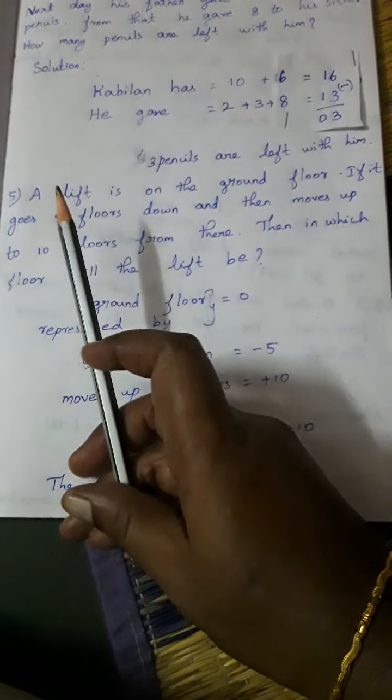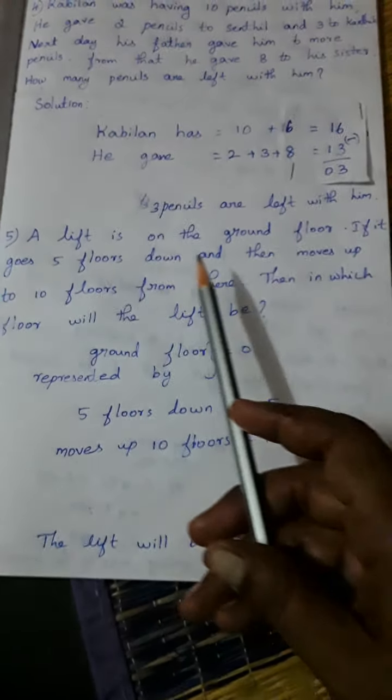Fifth question. A lift is on the ground floor.